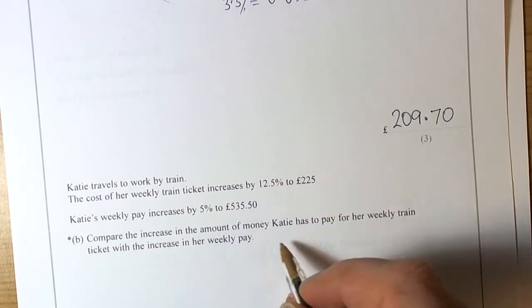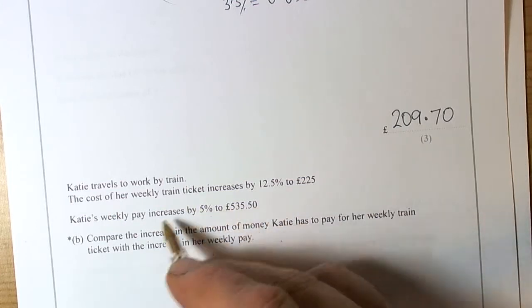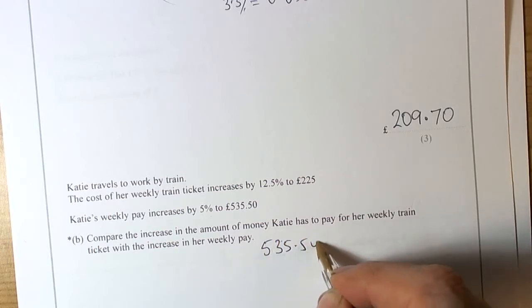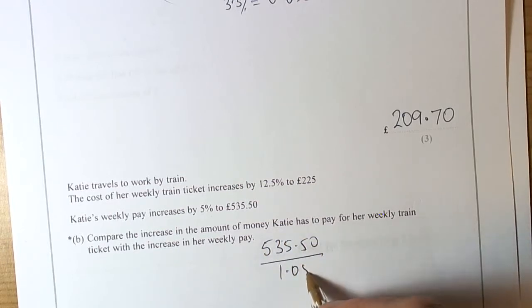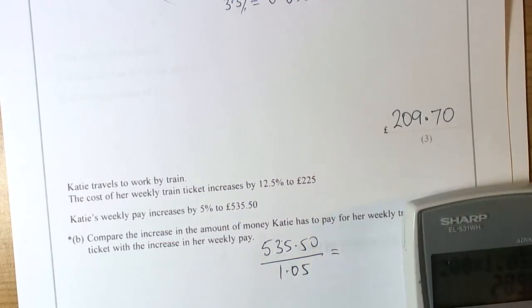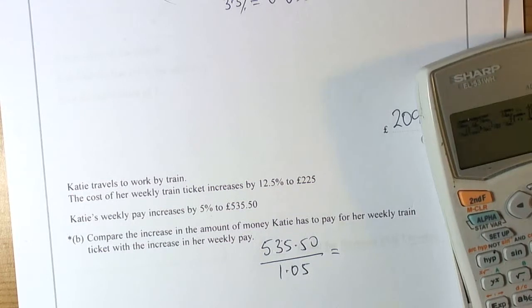So basically we're saying that her original pay was, so we're going to do an inverse. So 535.5 divided by 1.05 will take us back to her original pay. So 535.5 divided by 1.05 is equal to 510.